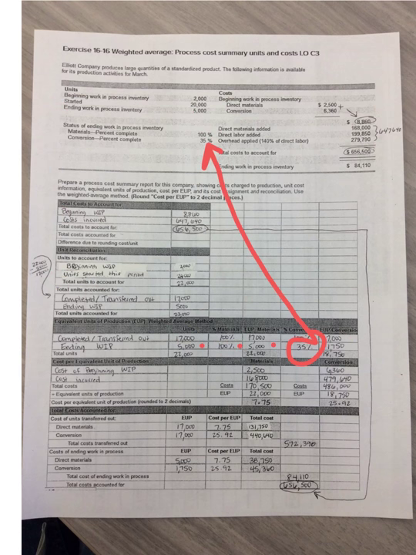So for the units, you're going to add 17,000 plus 5,000 to get 22,000. And 17,000 plus 1,750 to get 18,750. Right here. To find the cost of beginning work in process, you're going to take the materials, the 2,500 here that you got from the materials here.